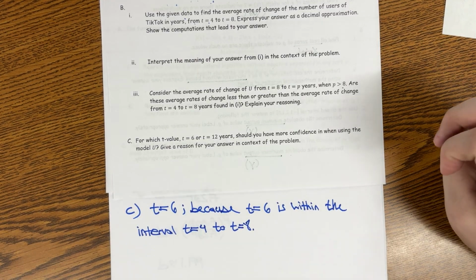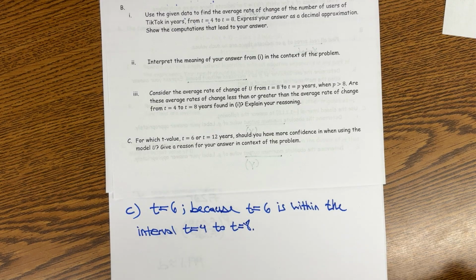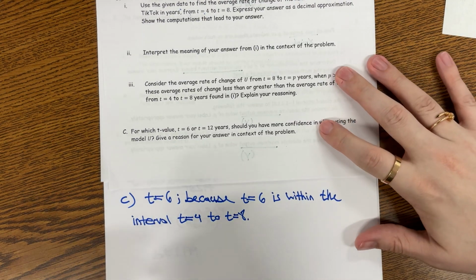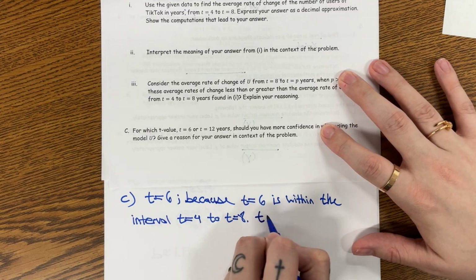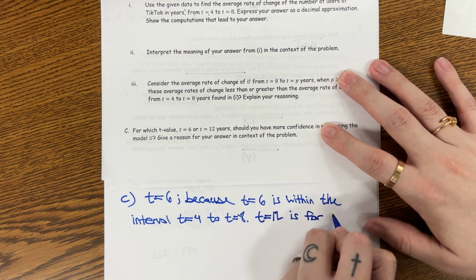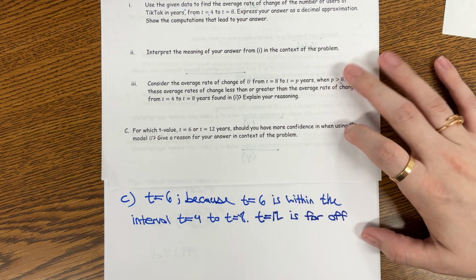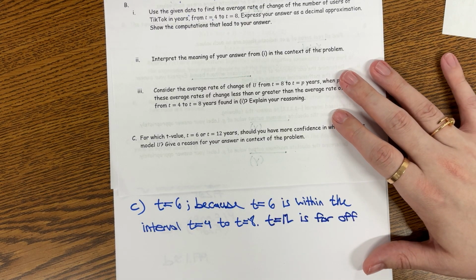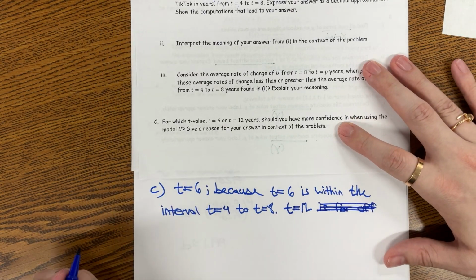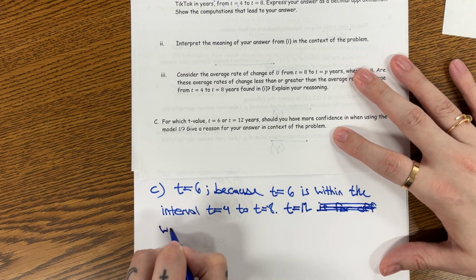So you also want to justify why 12 is not going to be a good fit. If you actually think about recent events, there was a TikTok ban, which means the number of users in TikTok decreased drastically. It actually, I believe, was at 0 at some point because it was just turned off. So, in this case, t equals 12, I don't know if I like that wording. So rather than saying far off, because that's subjective.